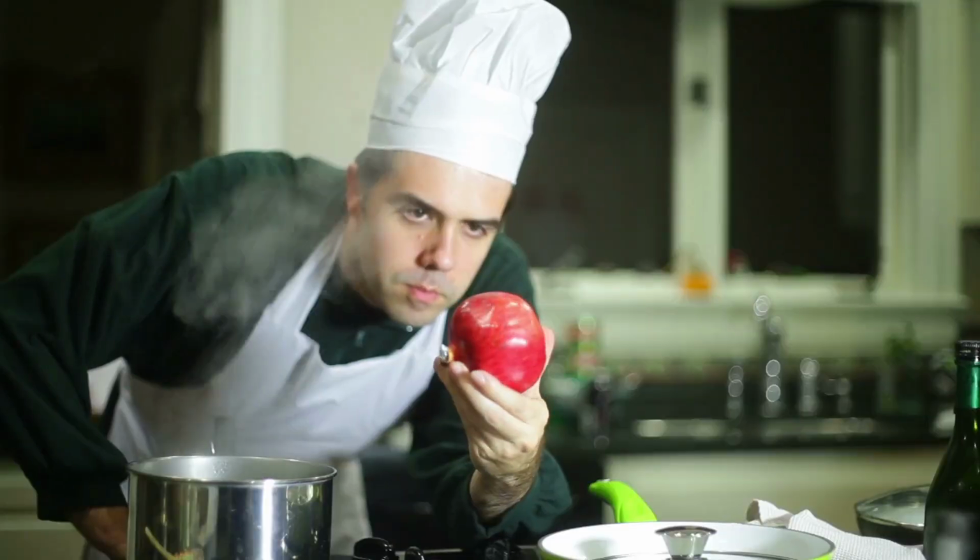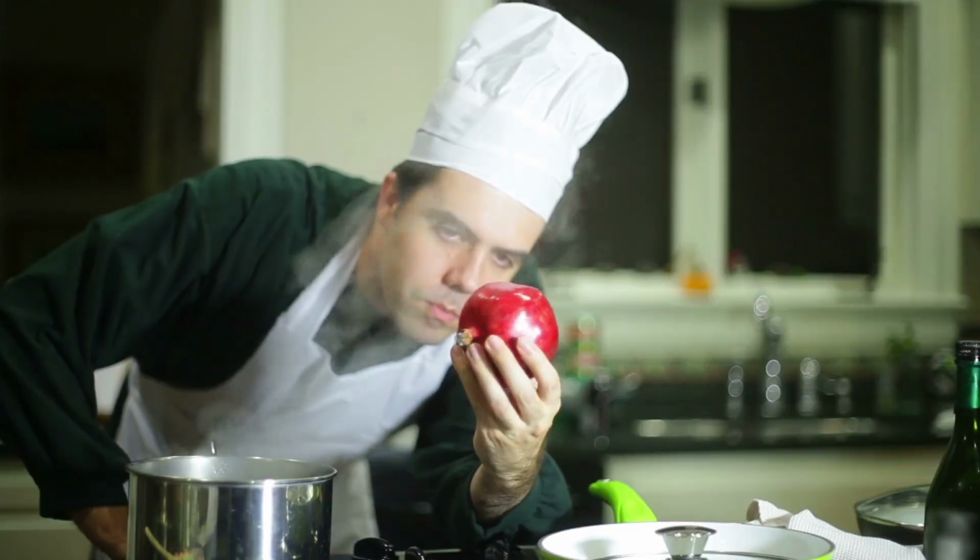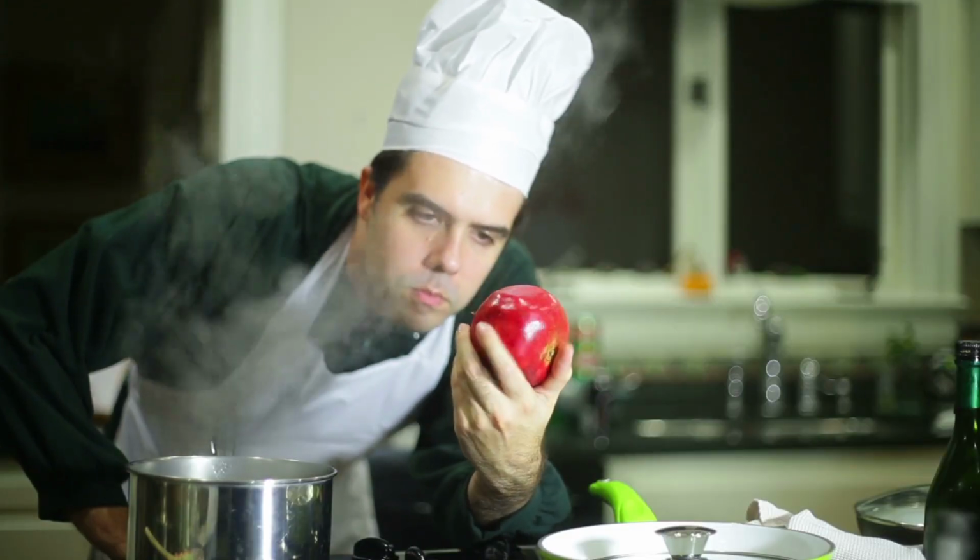Think of it like this. You don't need to be a professional chef to make a delicious meal, right? You just need the right tools and a kitchen. And that's exactly what Vertex AI is. It's your AI kitchen. And today, I'm going to show you around it.